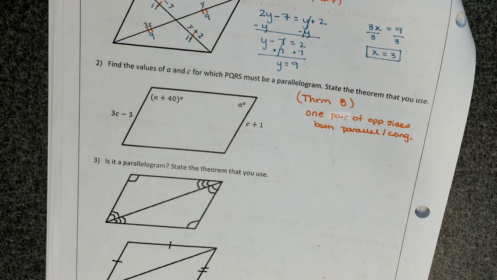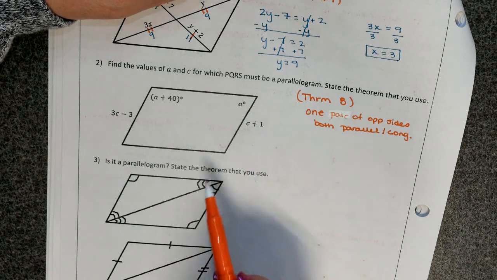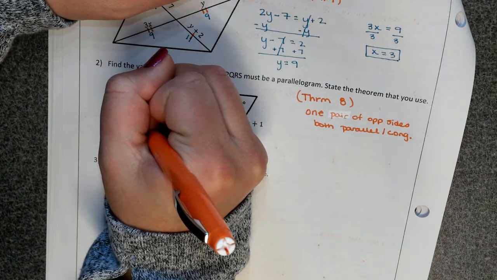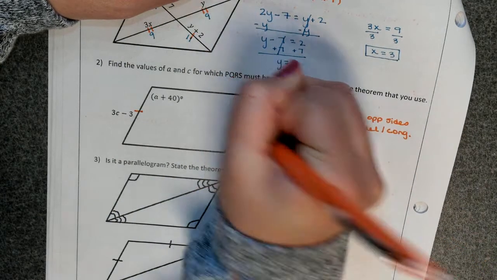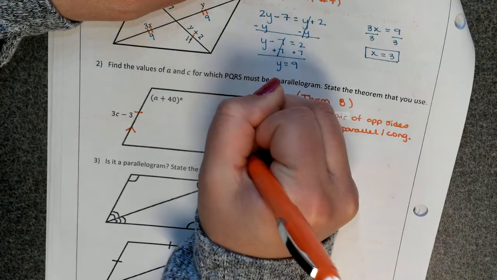Okay. So one pair of opposite sides, both parallel and congruent. I can see then that these must be congruent, but I also have to show that they are parallel.